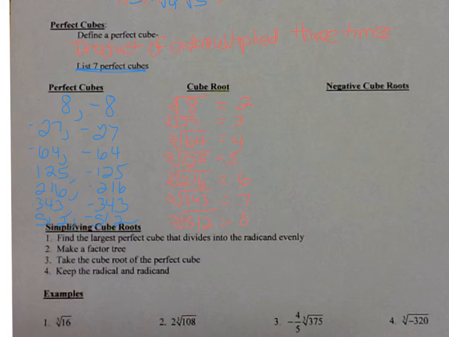Now remember, I said that we can have negative perfect cubes. So I want the cube root of negative 8. What number multiplied 3 times will give me negative 8? That is actually negative 2.